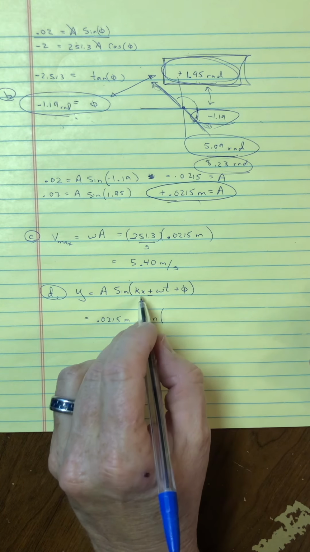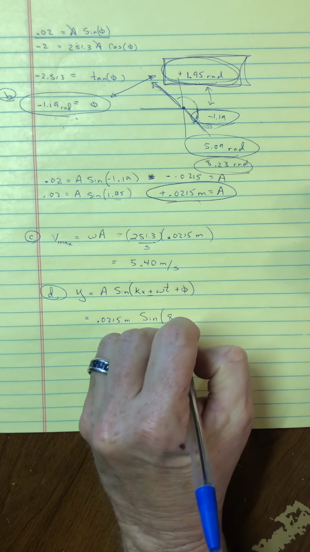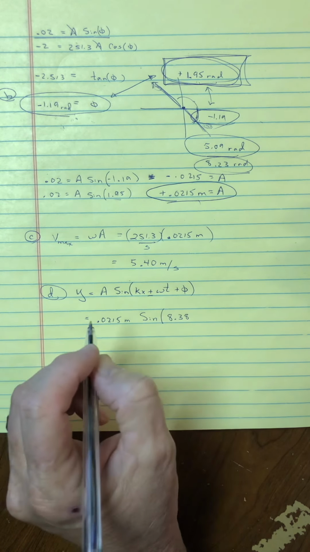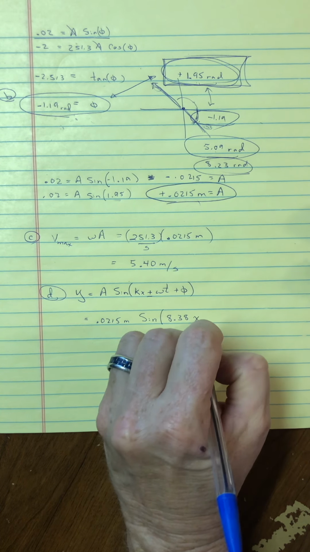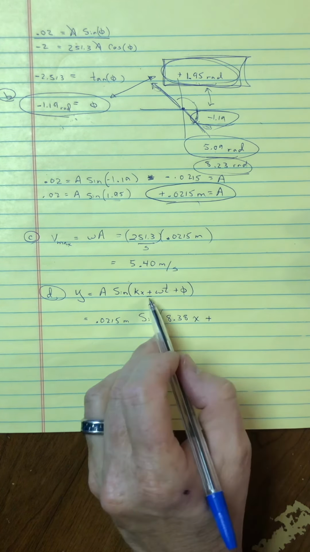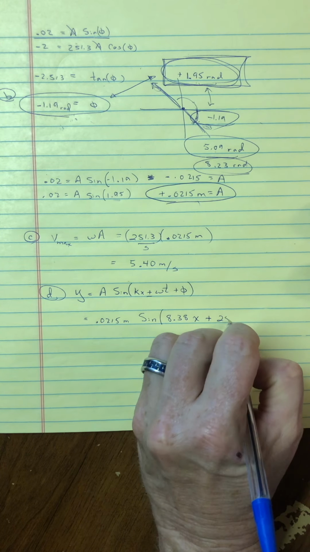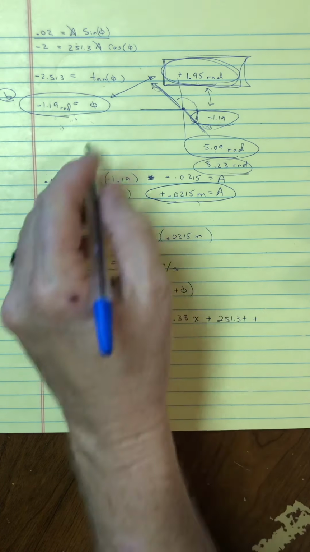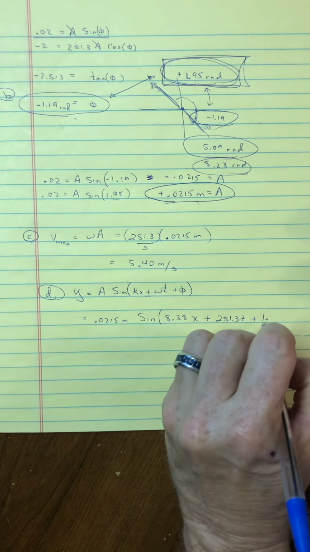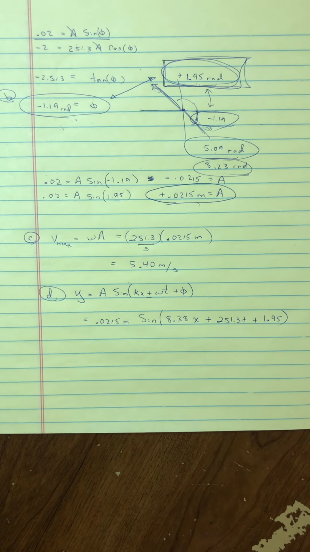Sine. And then the k, which we got earlier, haven't done anything with it yet, but I have it now, 8.38, and then that would be x. And since it goes in the negative x direction, it's a plus. The omega, we've used quite a few times, t. And then plus the phase, which we said has the 1.95. And that should do it. All right, hope that helps.